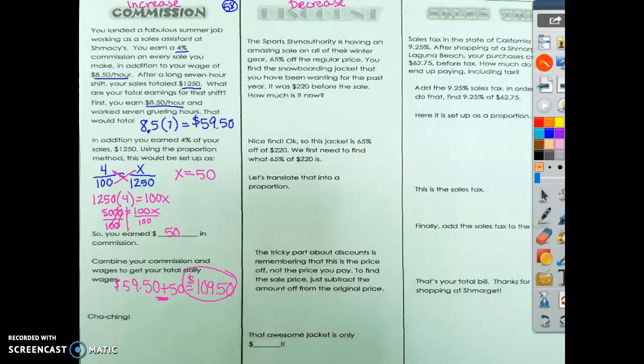How much is it now? So, nice find. Okay, so this jacket is 65% off of $220. We first need to find what 65% of 220 is. So we're over here. Let's translate that into a proportion. Again, we're going to take 220 and take 65% off of that. So in proportions, 65 out of 100, that was my total. My total over here is 220, and 65 of that is what we're trying to look for.